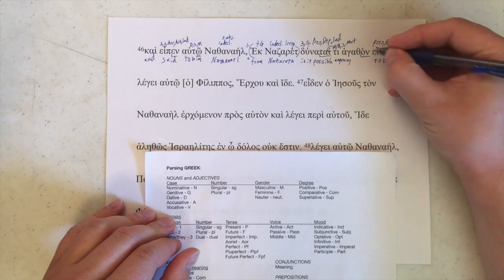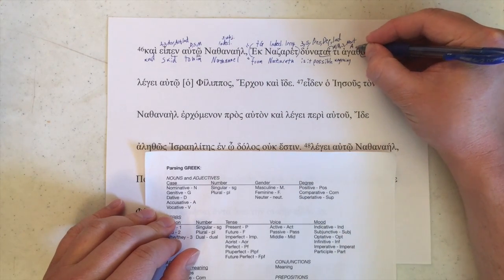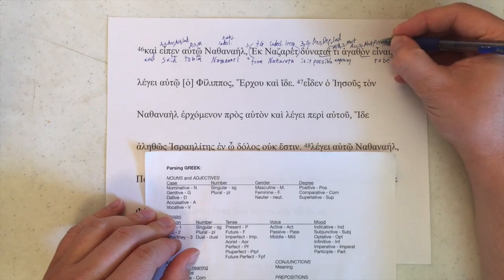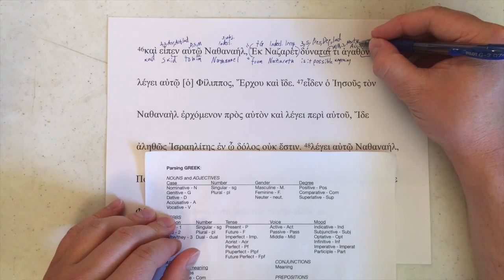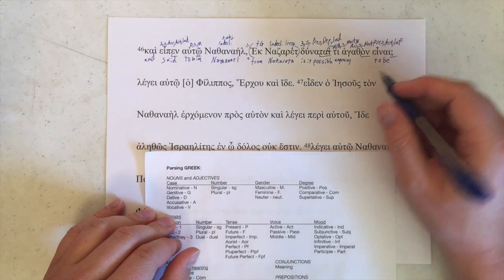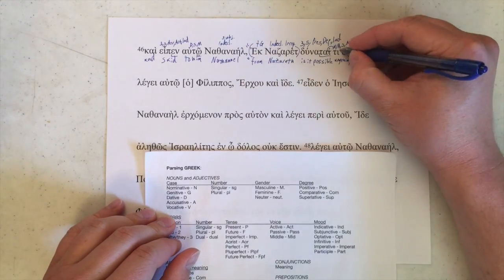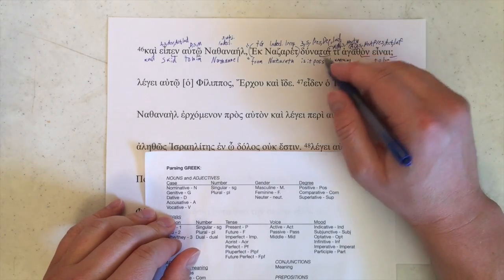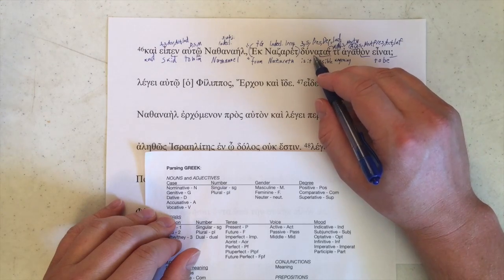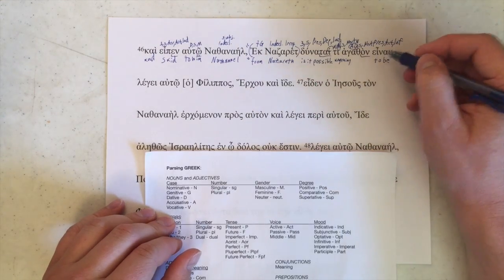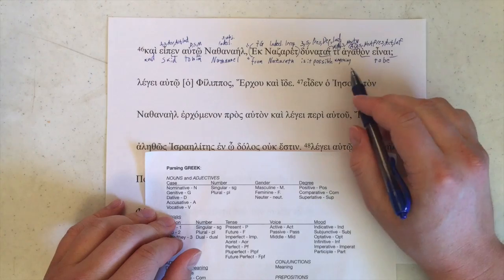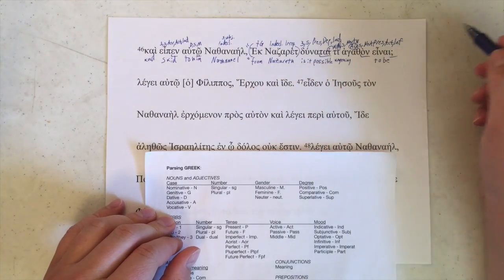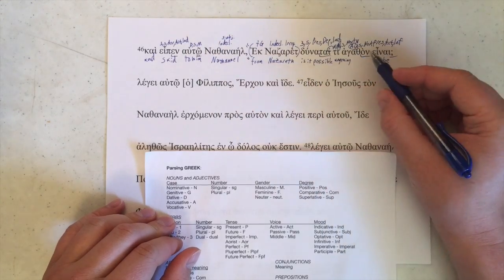That's what we have here at agathon, which is another accusative singular neuter, or technically nominative. Now, I'm treating both of these as accusatives because we've got einai here, and I'm not taking ti as the subject. So dunatai is its own clause, and ti agathon einai is a different clause introduced by dunatai.